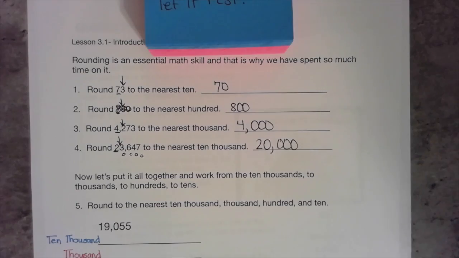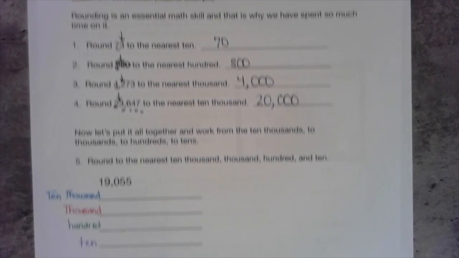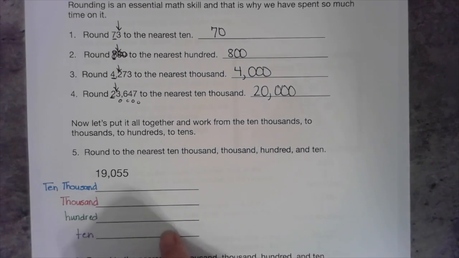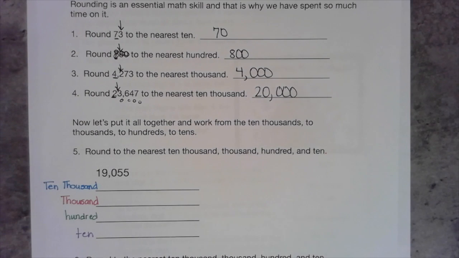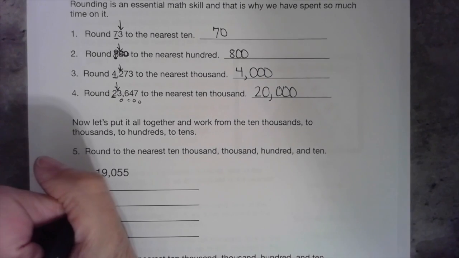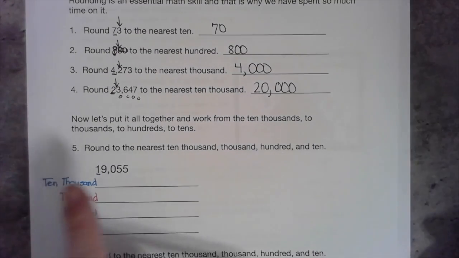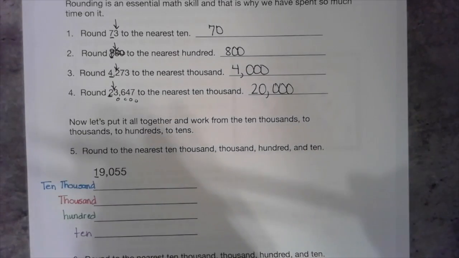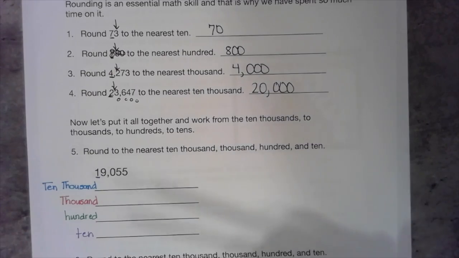Now I'm going to show you what it's going to be like on your actual paper. I have color-coded it for you. So we're going to round to the 10,000s first. That's in blue. Then thousands, then hundreds, then tens. And in your teacher-made worksheet, it's the same. Okay, so the first thing I'm going to do is round it to the nearest 10,000. So I need to underline the 10,000s place. Okay, I have a 1. So that 1 is either going to let it rest, or I'm going to need to add 1 more. Let's look at my neighbor. I've got a 9.